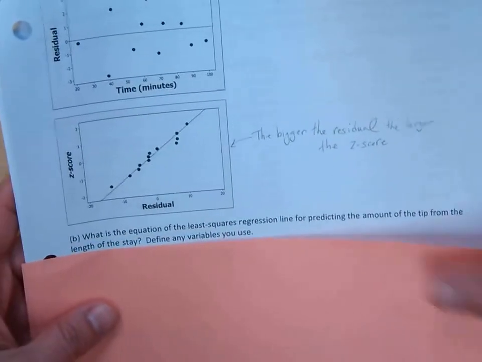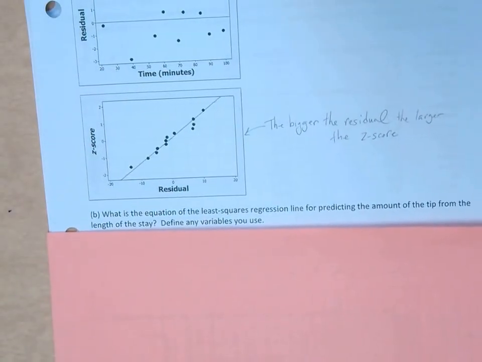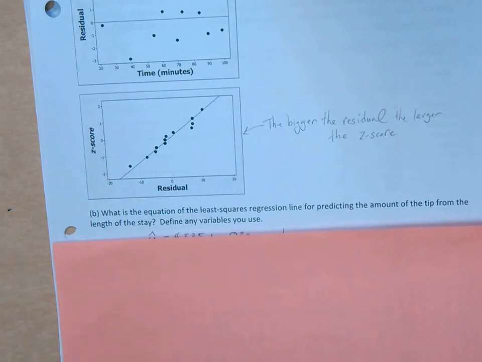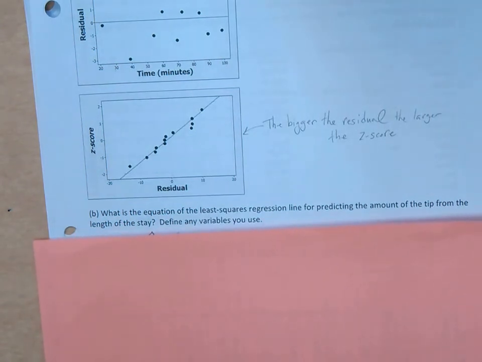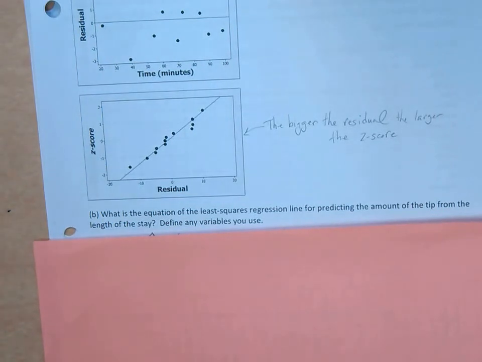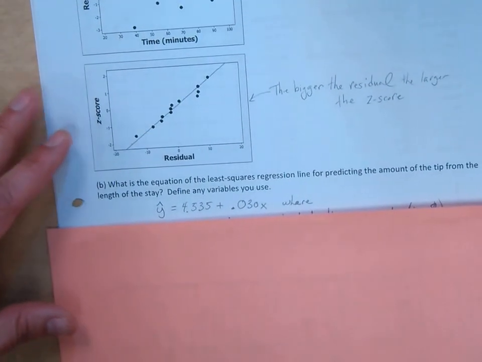B, what is the equation of the least squares regression line? What did you guys get for the least squares regression line? What'd you get? Y hat equals 0.03x plus 4.5.